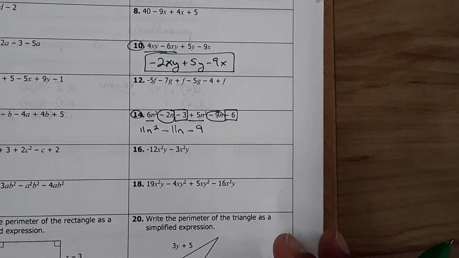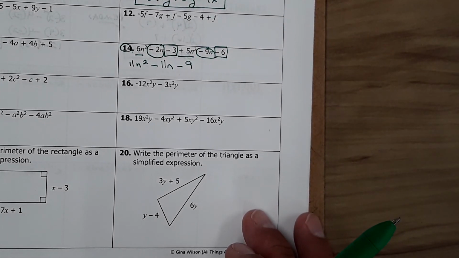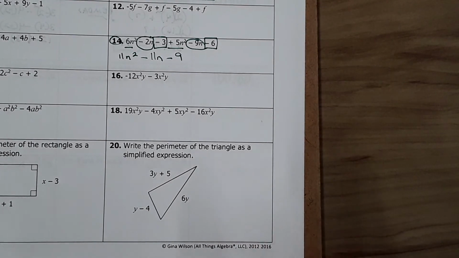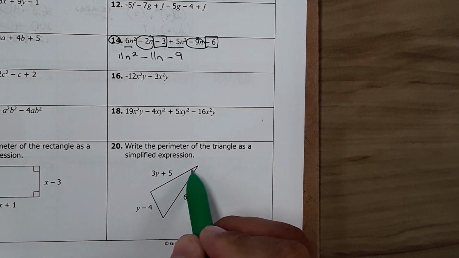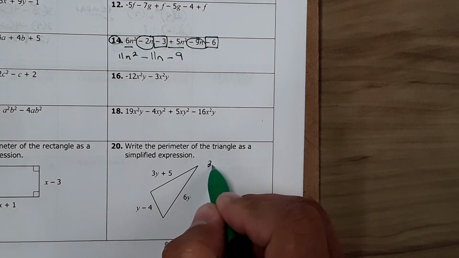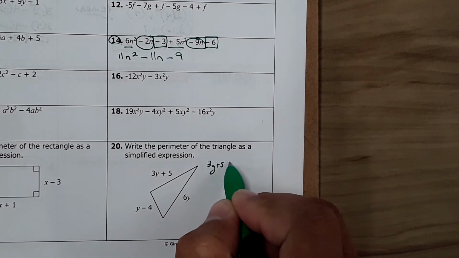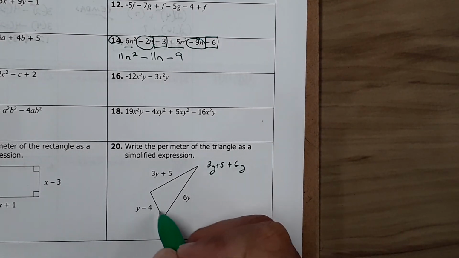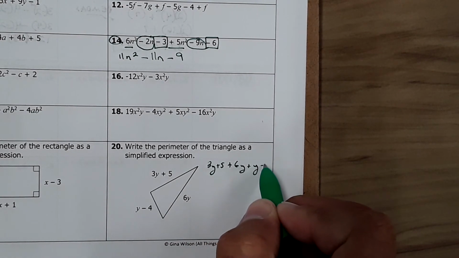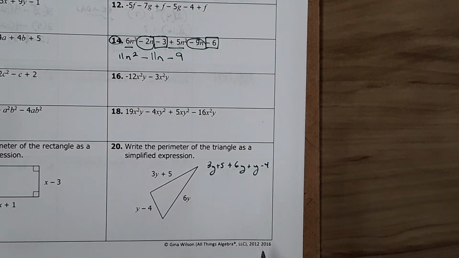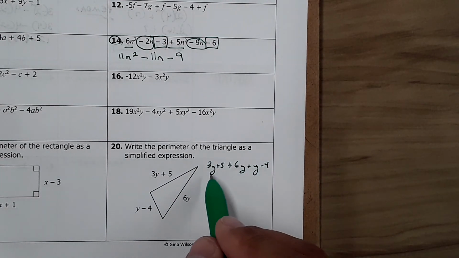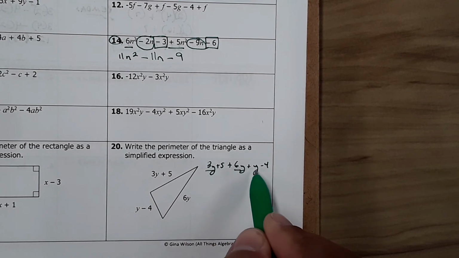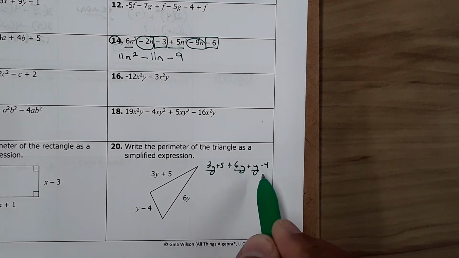Let's do one more real quick. Number 20, the perimeter. Remember, the perimeter just means the distance around the outside all added up. So this really means that I'm going to take this side, which is represented by 3y plus 5, and I'm going to add this side, which is represented by 6y, and I'm going to add this side, which is represented by y minus 4. And now I can simply add up all the like terms. Here's a 3y and a 6y and a y. That's 1y.